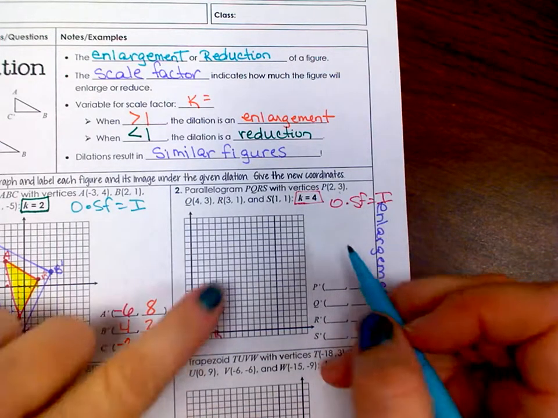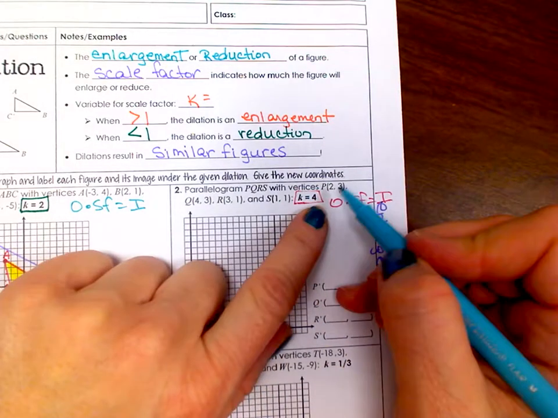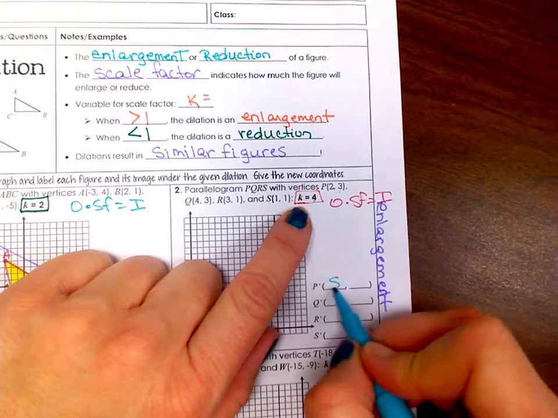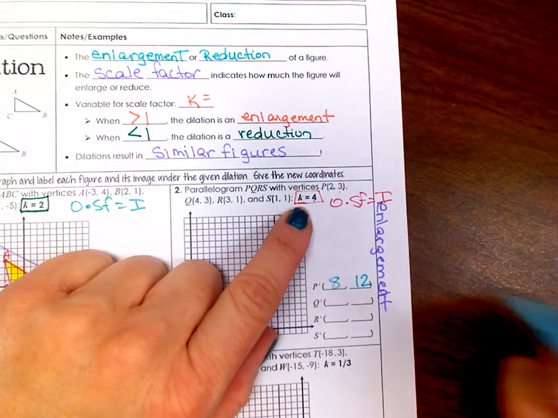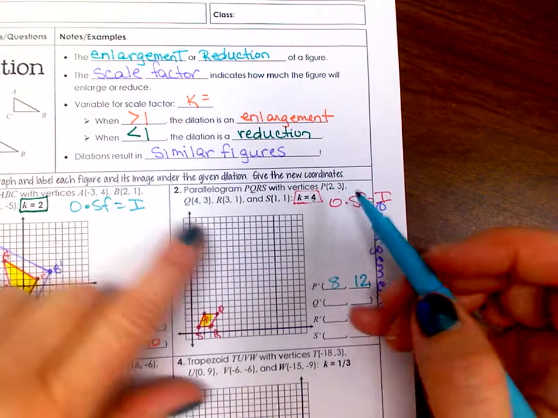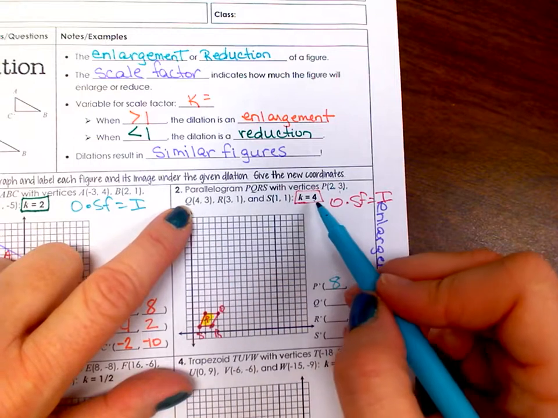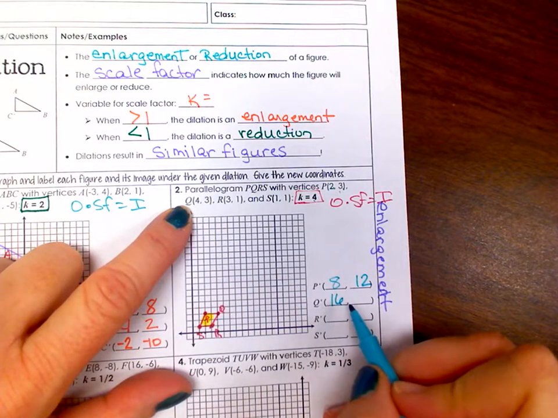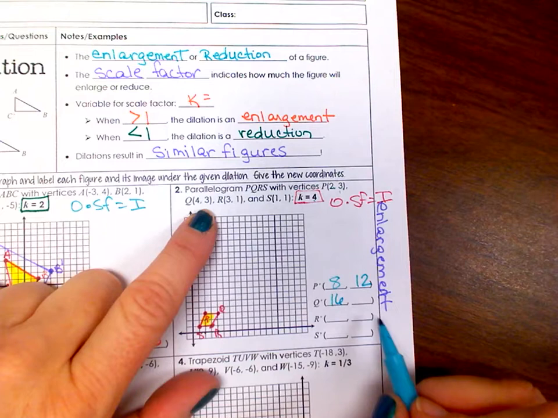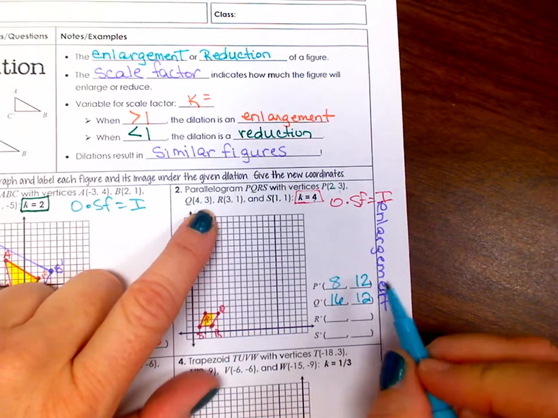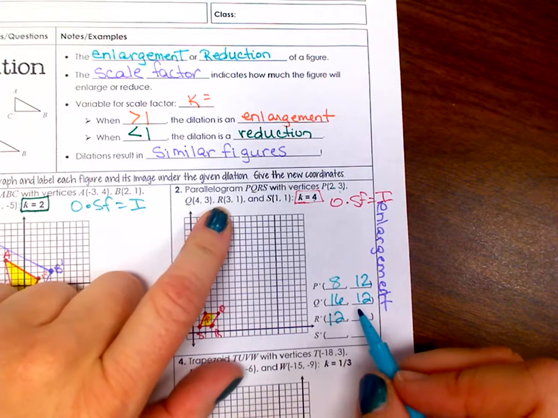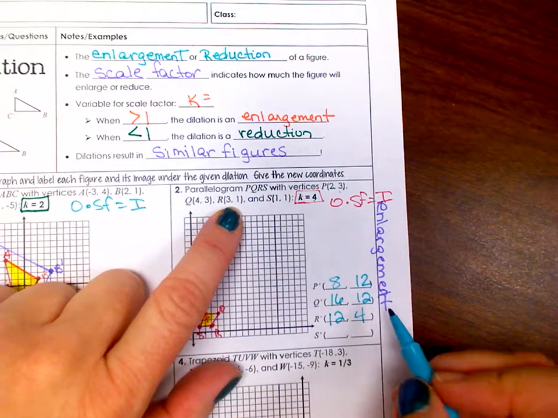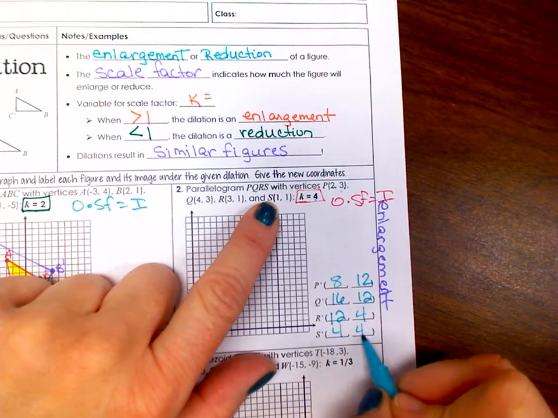So for P, 2 times 4 is 8. 3 times 4 is 12. 4 times 4 is 16. 3 times 4 is 12. 3 times 4, a lot of 12s. And 1 times 4, 1 times 4, 1 times 4.